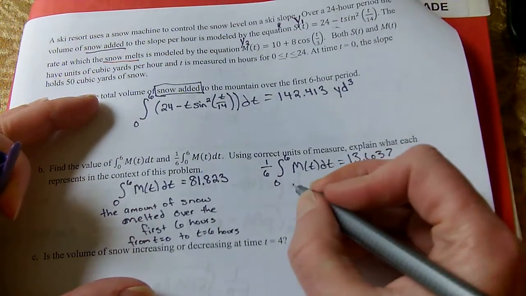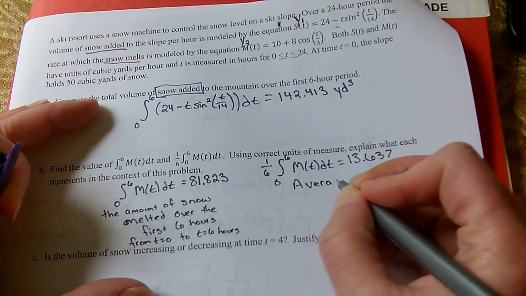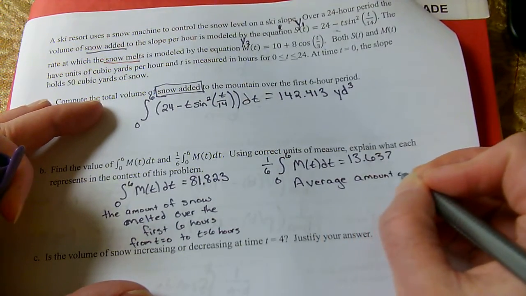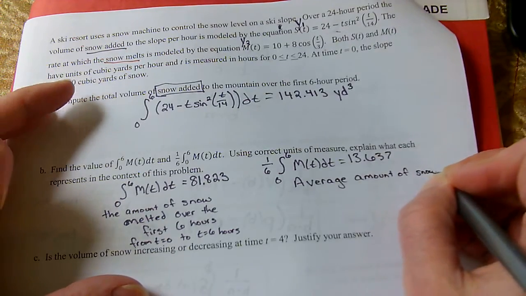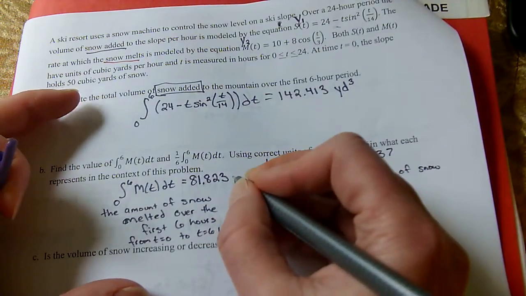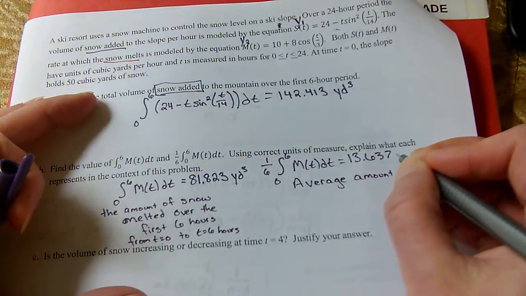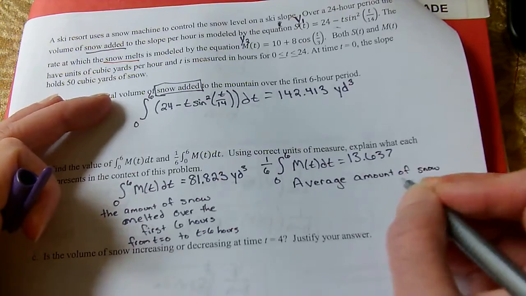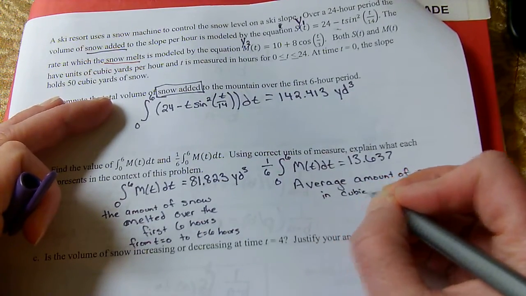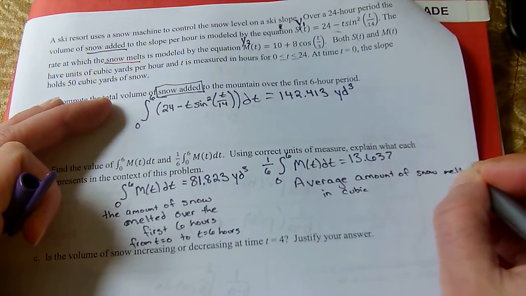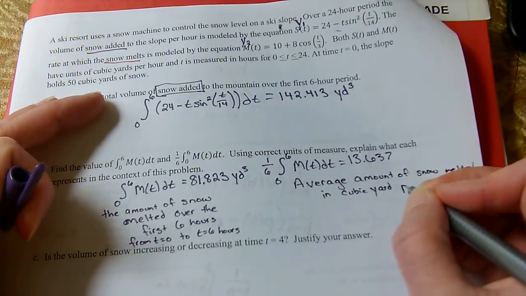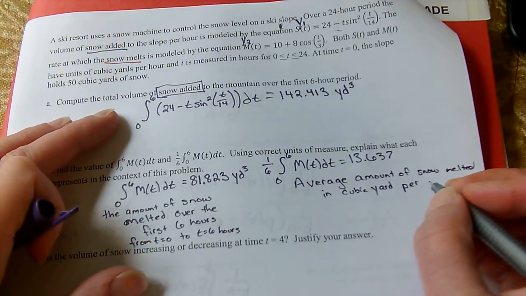Well, that is the average amount of snow melted, in cubic yards per hour. I keep forgetting to write melted.